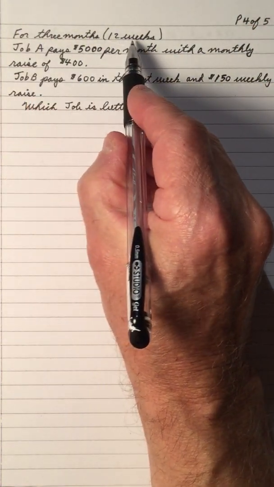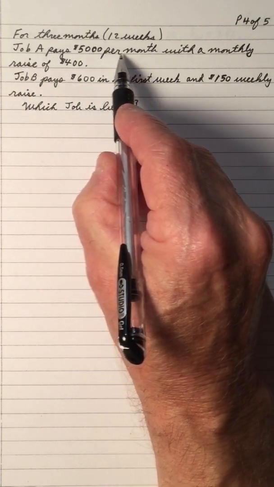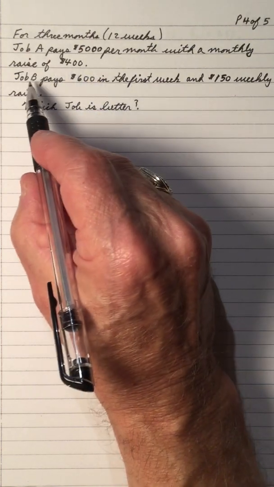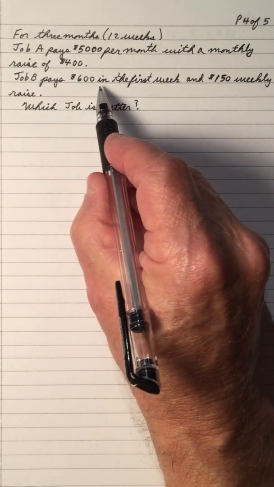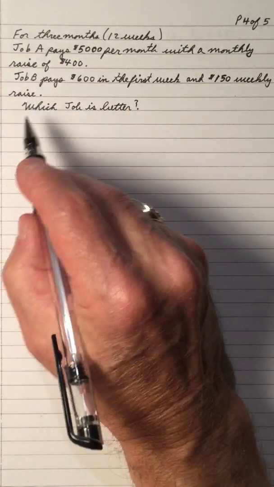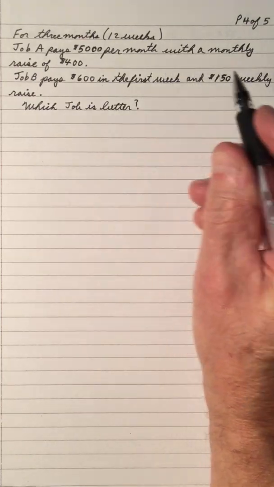Let's try this one. For 3 months, which is 12 weeks, Job A pays $5,000 per month with a monthly raise of $400. Job B pays $600 in the first week and $150 weekly raise. Which job is the better job to have, give you the most pay?